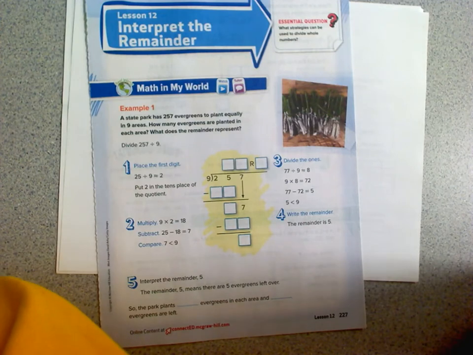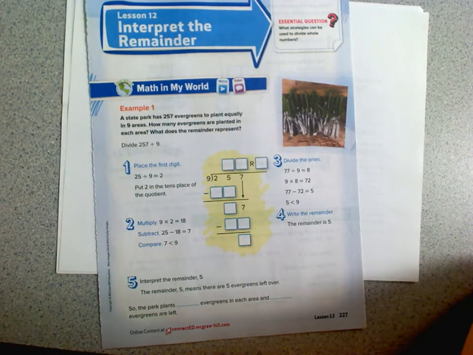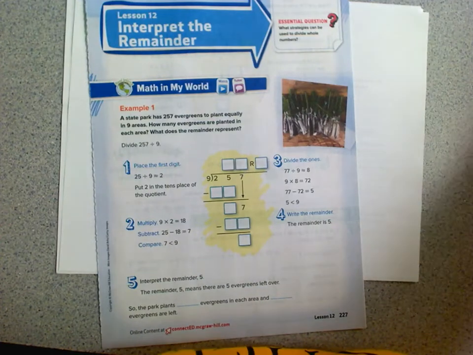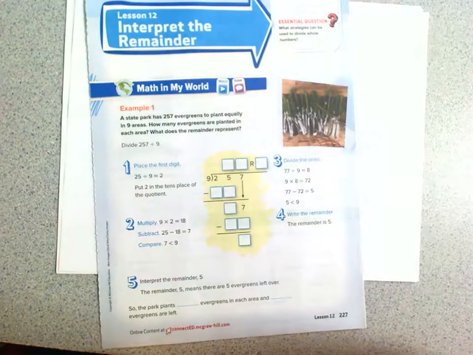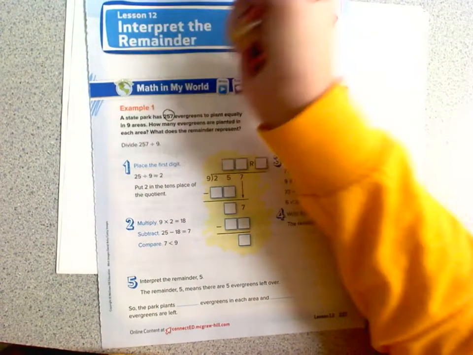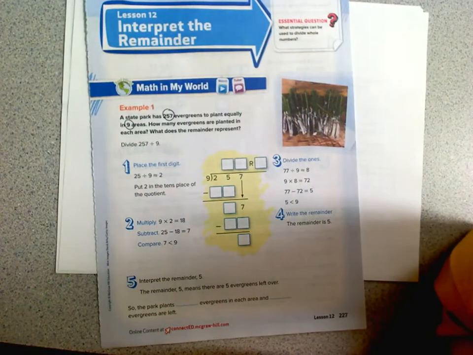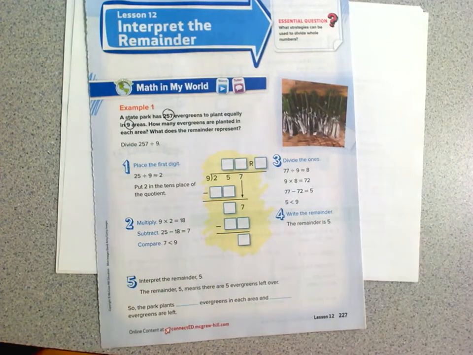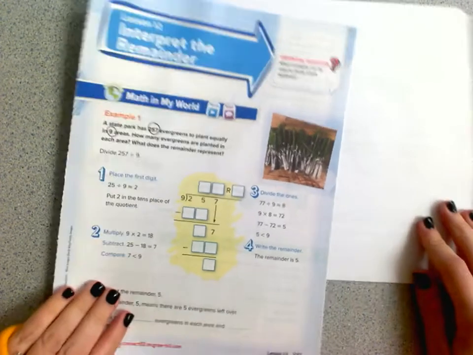Example 1 says, a state park has 257 evergreens to plant equally in 9 areas. I'm going to circle the important information there, and it is 257 and 9. How many evergreens are planted in each area? What does the remainder represent? So the first step is to divide. 257 divided by 9. Could do it here. I'm going to do it here.